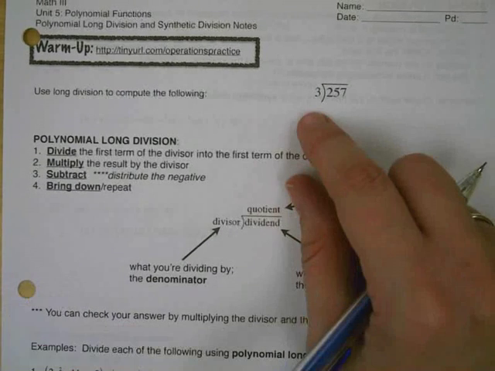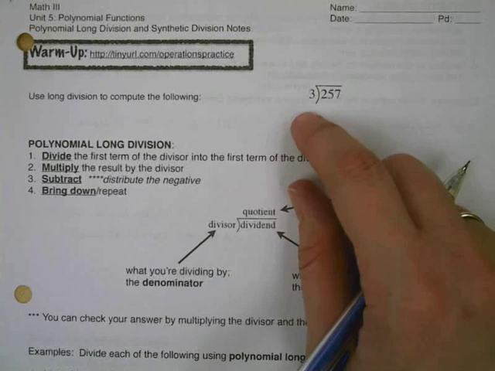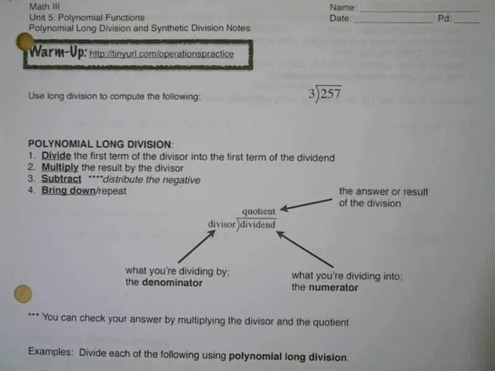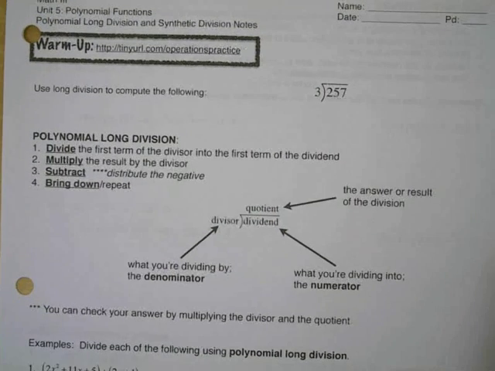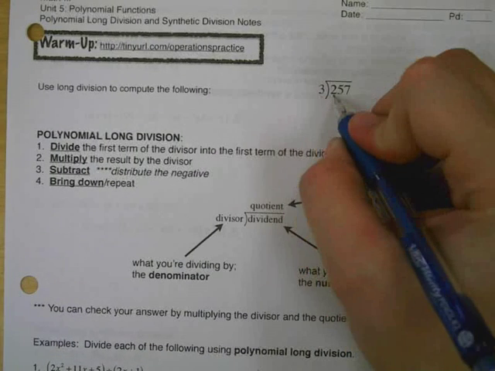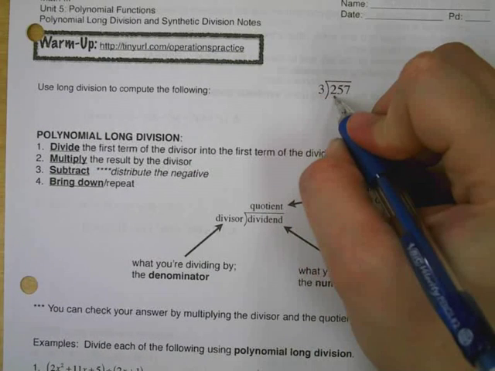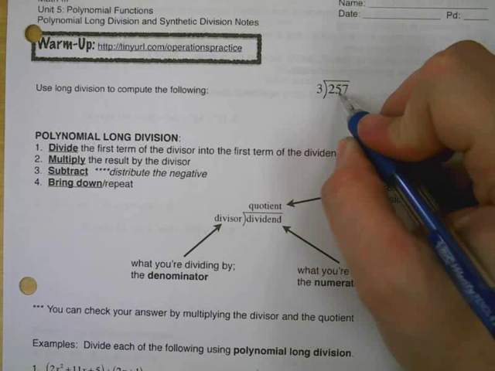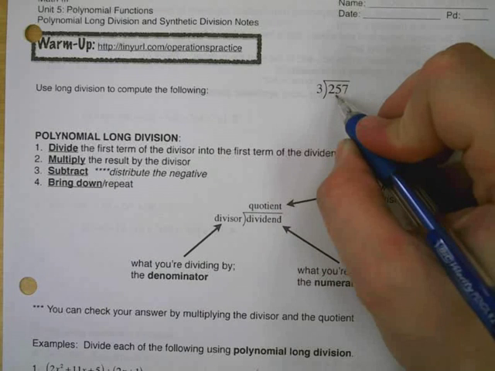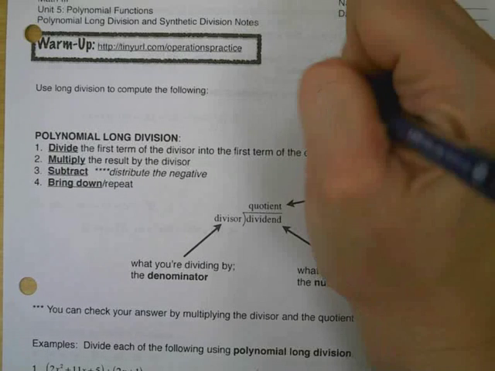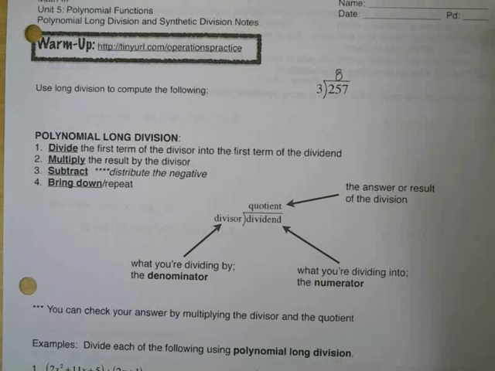So the first thing here is just going to do some quick review of literally long division from like third, fourth grade. So we ask ourselves, okay, does 3 go into 2? And our answer is no, it can't. So we try the next term. Will 3 go into 25? Answer is yes. It'll go 8 times.